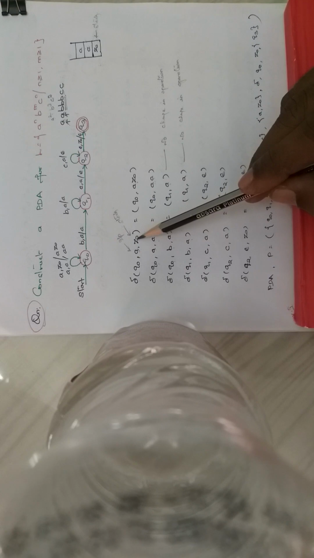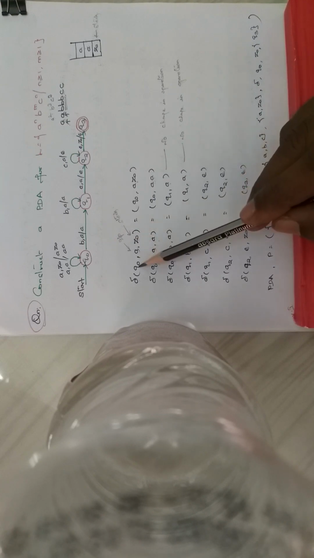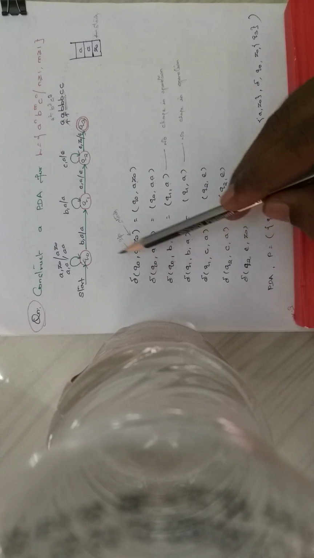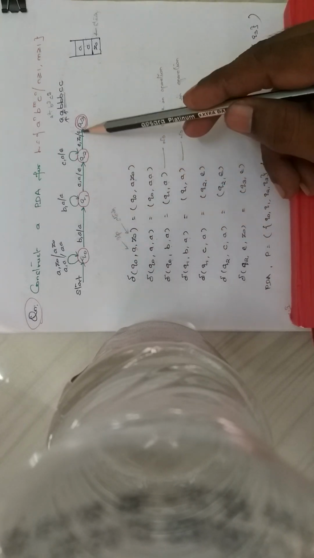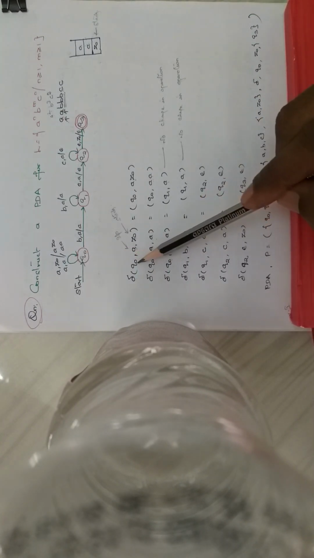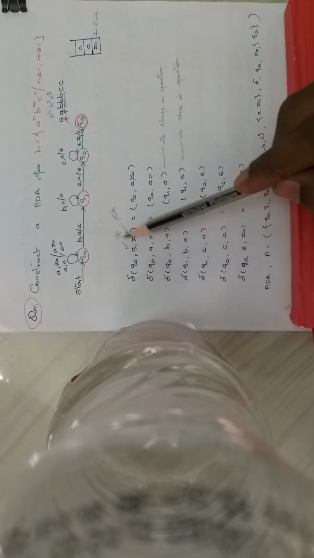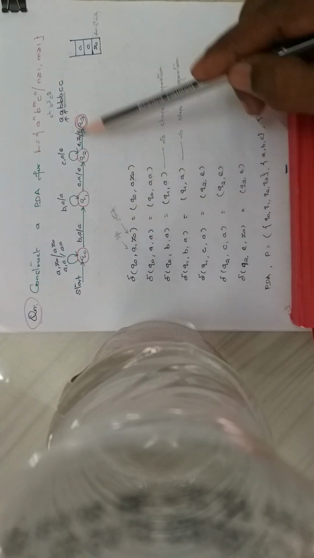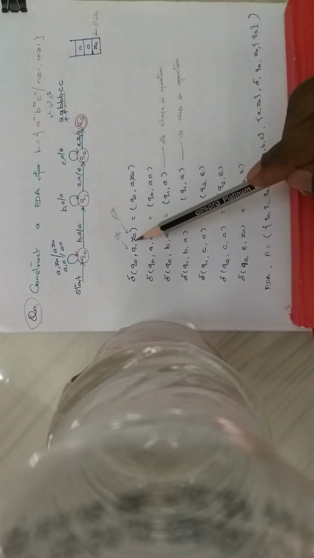You can take any state, capital A, B, C, or P, Q, or x1, x2, x3, whatever it may be. Usually we consider q0, q1, q2, q3 as the states. The starting state I am going to consider is q0. So from q0, the first input is a, and the top of the stack is Z0.